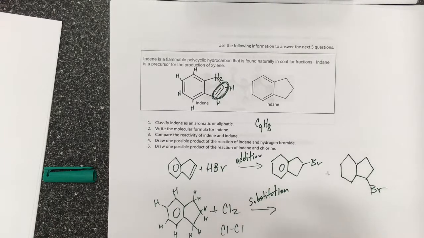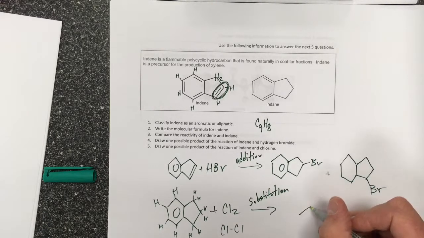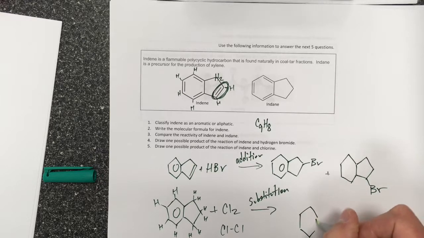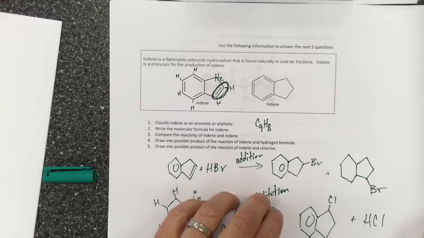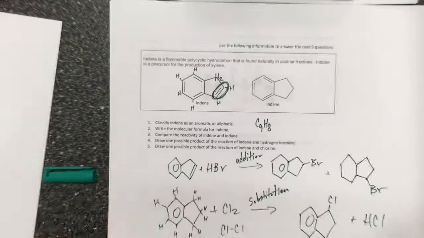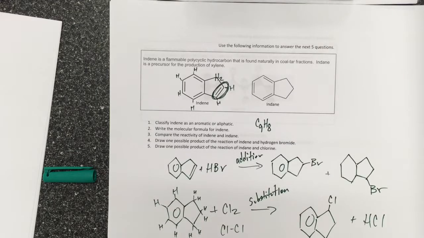It asks me for one product, so I'll pick one, and I'll say the chlorine goes here, and then I get a hydrogen chloride, right? But I literally could have picked any of those hydrogens. They'd be fair game. For the level of chemistry we're at in Chem 30, that is legit and fair.